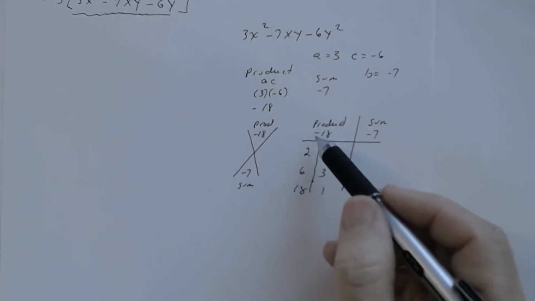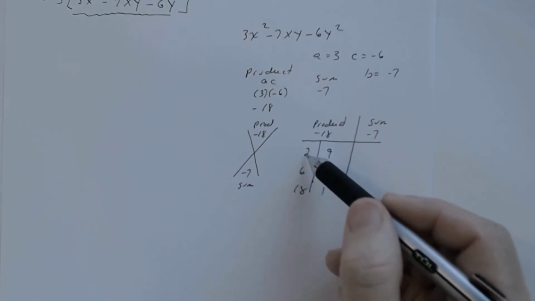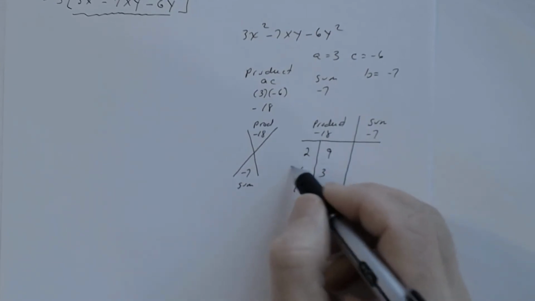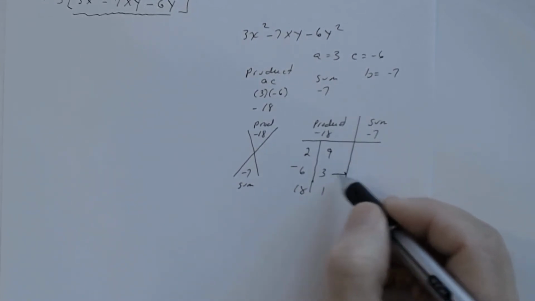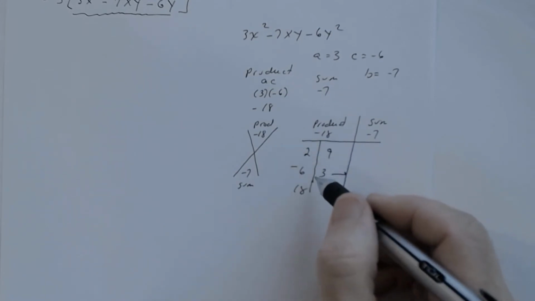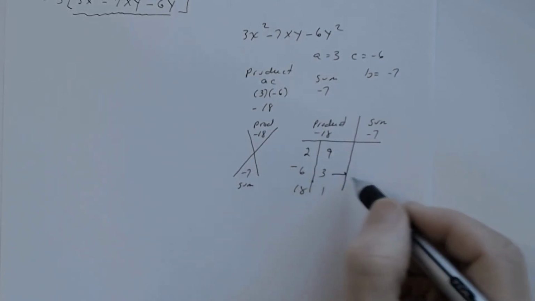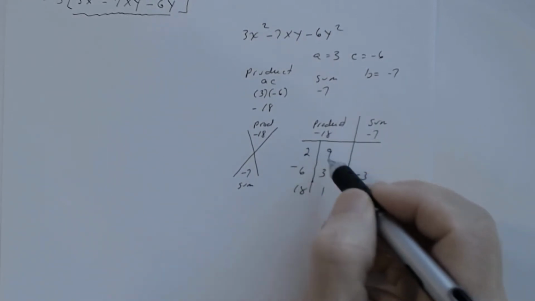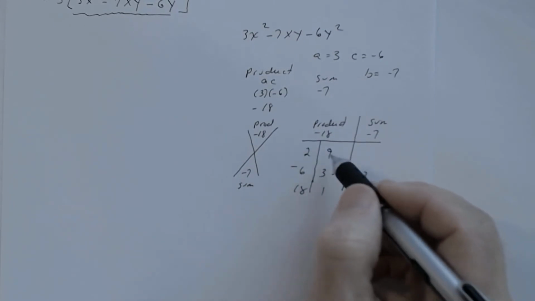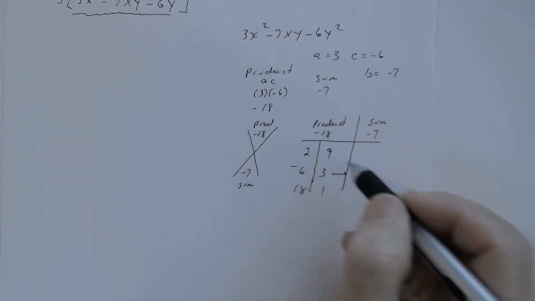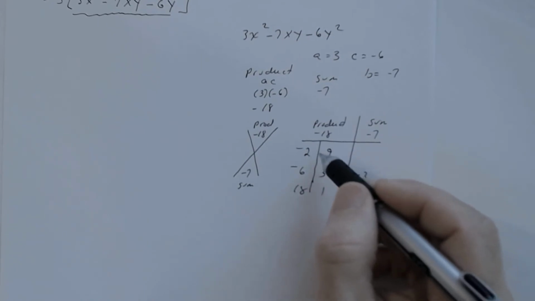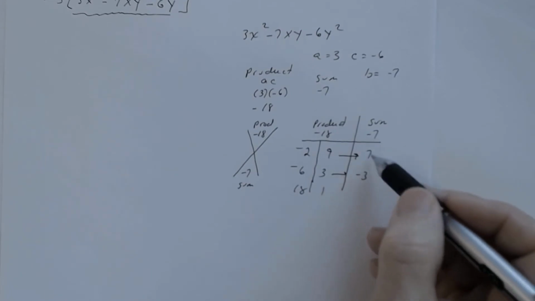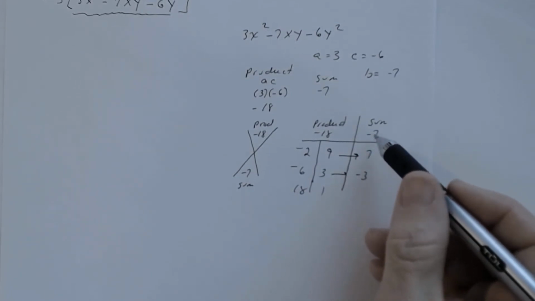Okay, but remember, you want it to be negative, so that means that you better make one positive and one negative. Okay, so for example, let's look at the 6 and 3. So if I make 6 negative, negative 6 times 3 is negative 18. That product is correct. But when I add them up, what do you get? You get negative 3. Is that what you wanted? No. So if you look at this one, if I make 2 negative and 9 positive, what would you get? Well, the product is negative 18. That's true, but the sum is 7. All right, now look. I have 7. What do you want? Negative 7.